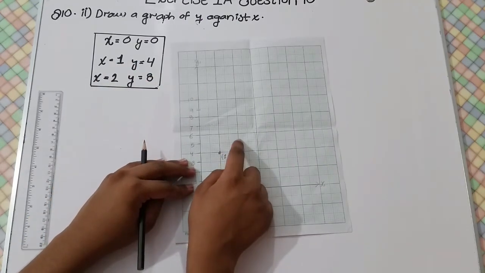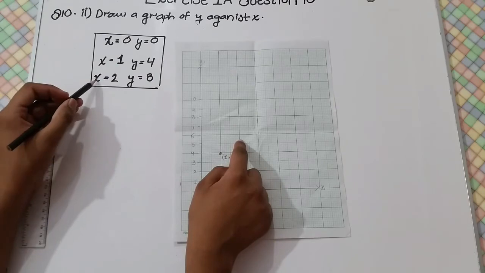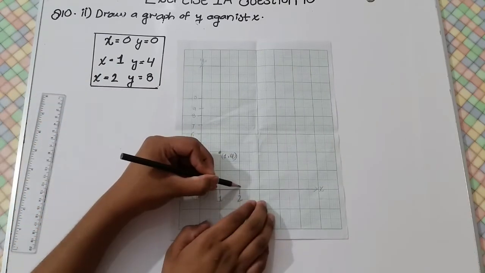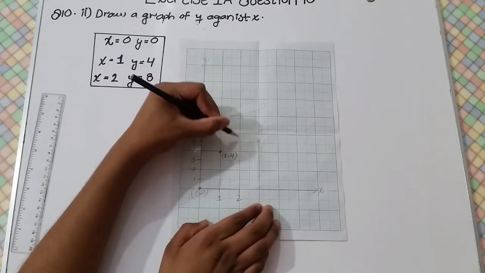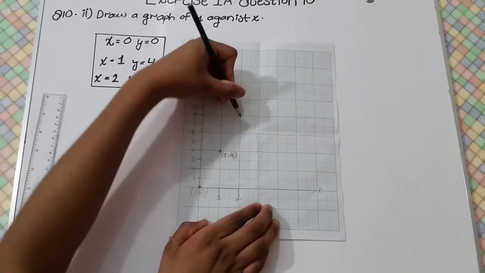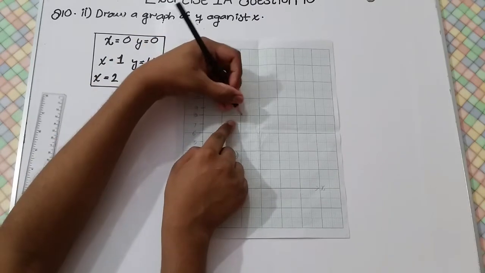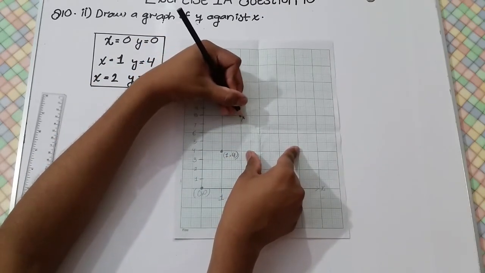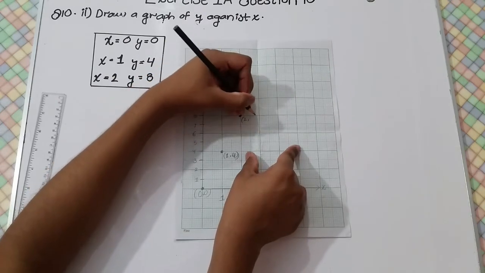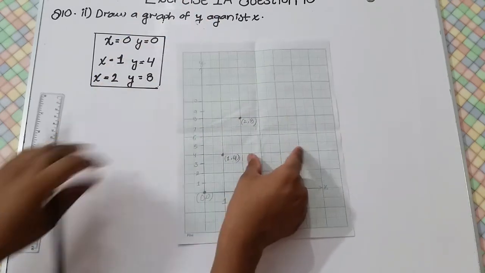Now for the last value, x is 2 and y is 8. So 2 is going over here and 8 is meeting here. This is the next plot, and over here x is 2 and y is 8.